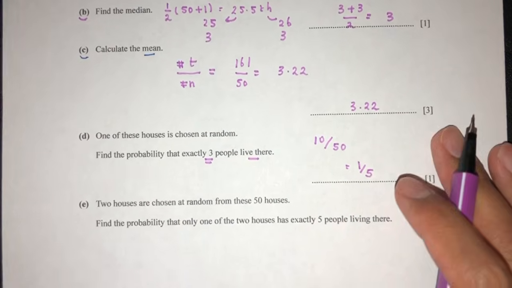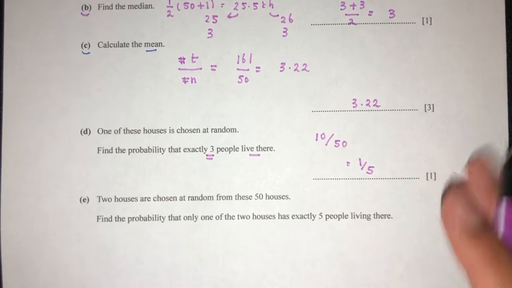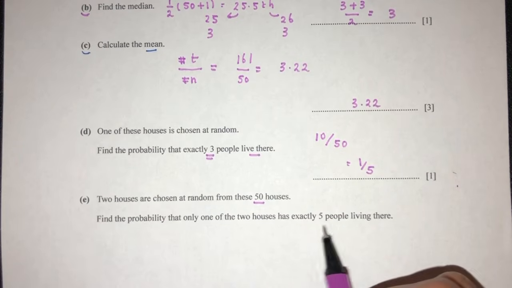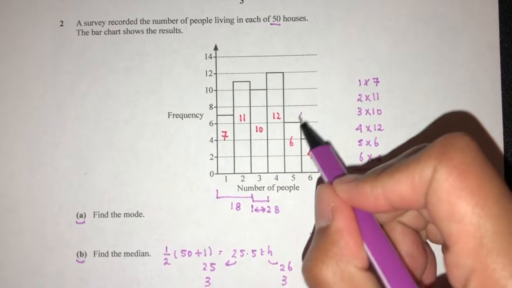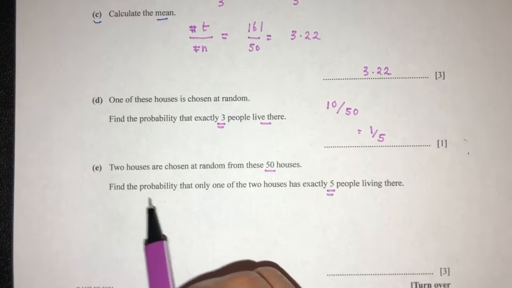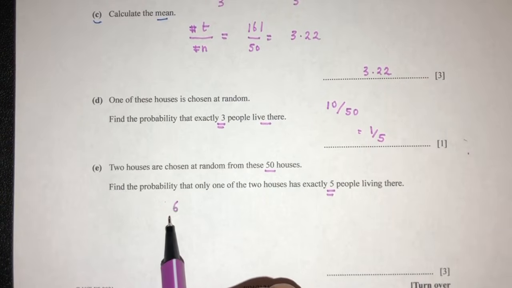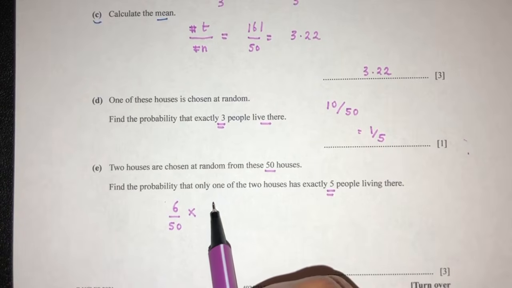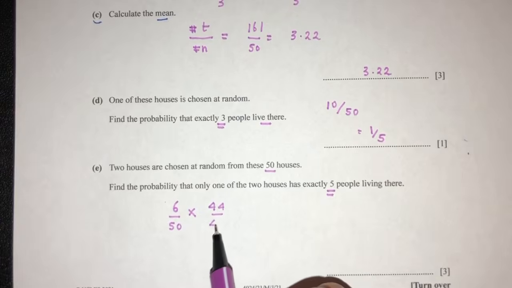Now for part 2, 2 houses are chosen at random from these 50. Now we are choosing 2 houses, obviously. Now find the chance that only one of these 2 houses has exactly 5 people in it. For 5 people, we have 6 right here. So it could be 6 at first. If you choose that house, that will be 6 over 50. And then the other house will not be, that will be 44 over 49.